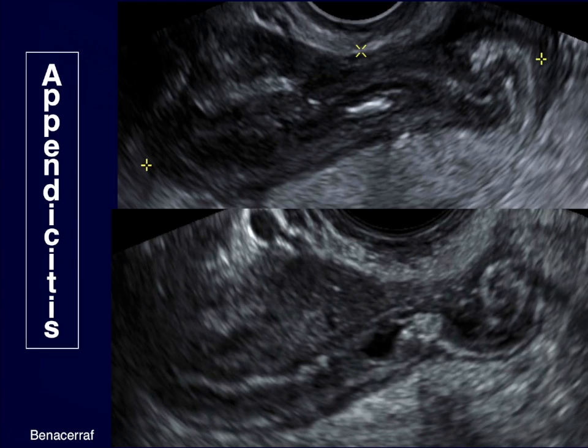Always consider the appendix, particularly if you're dealing with a right lower quadrant pain, because sometimes these will be mistaken for a tube, but they are appendix, and you can see in this case the tip of the appendix all the way out to the tip. It has an appendicolith right here with a shadowing.